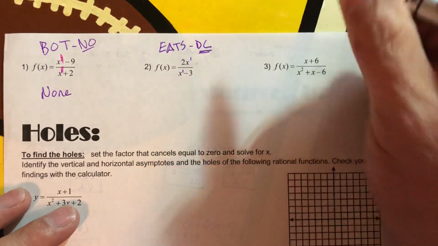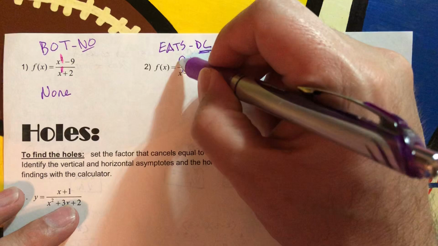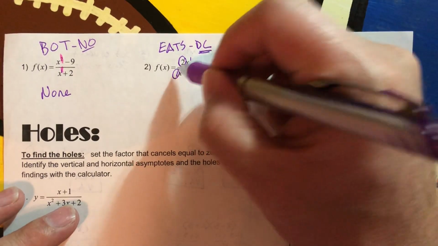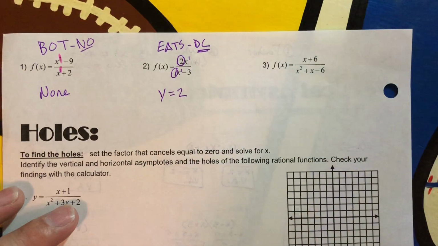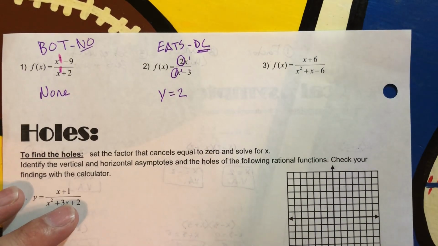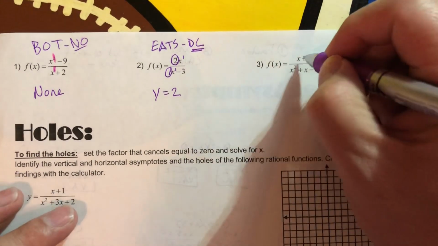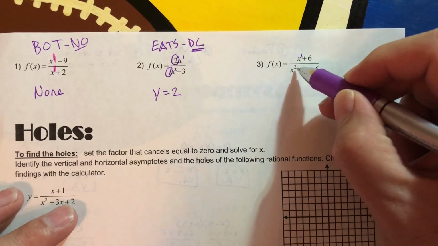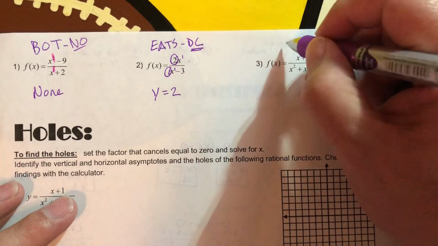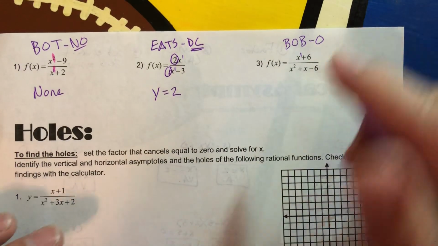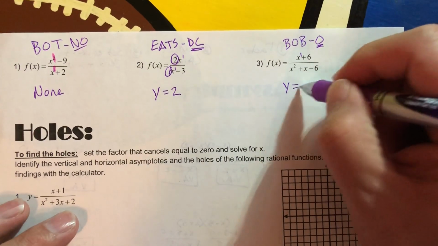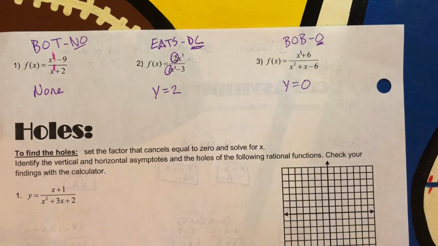DC, so divide coefficients. The coefficients are a 2 and a 1, so 2 divided by 1 gives me 2. And then over here we have a 1 up top, a 2 down on the bottom. So this is bigger on bottom. So that's Bobo. So the HA is y equals 0.